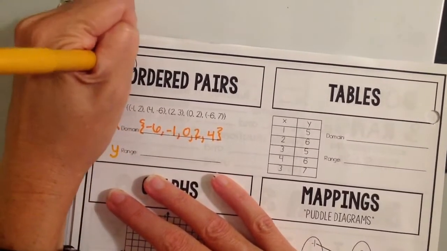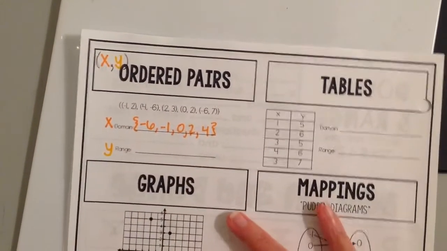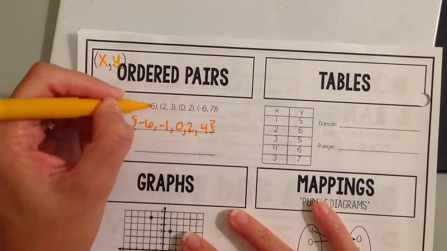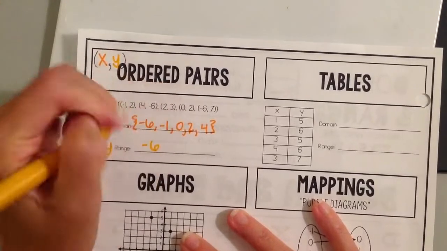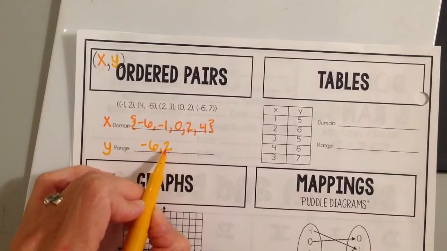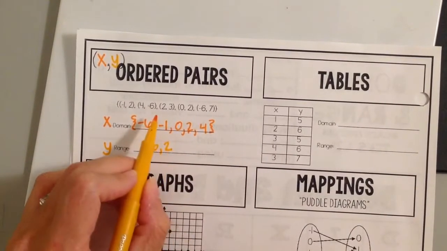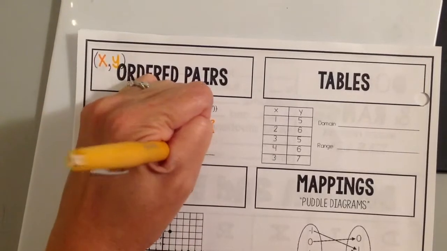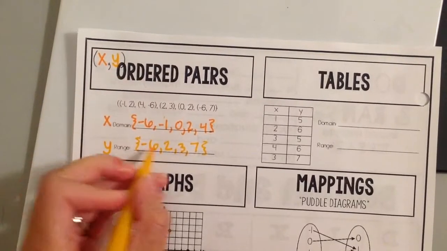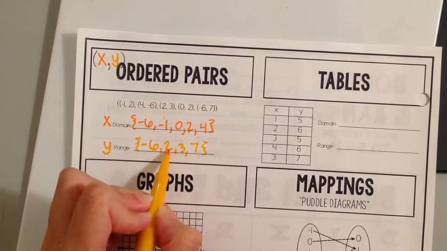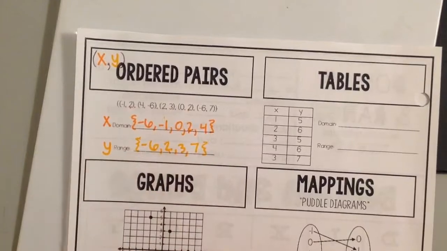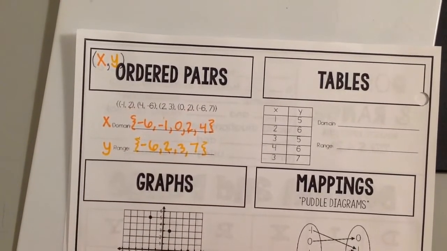And remember, the range, the y values, are the second number listed in an ordered pair. So now I'm going to list my y values in order from least to greatest with no repeats. My smallest is -6, 2, and notice how my 2 is listed twice. I'm only going to list it once in my range list, and then I'm going to go to the next one, 3 and 7. So notice I have 4 range values, but I have 5 ordered pairs. That's because my output of 2 is listed twice, here and here, but I only list it once when I write the range. And that's all there is to it.